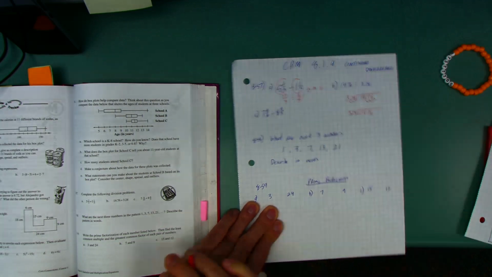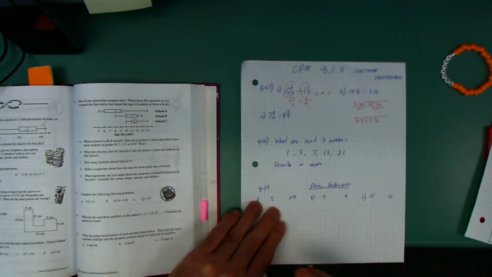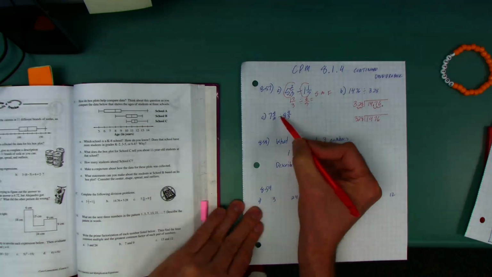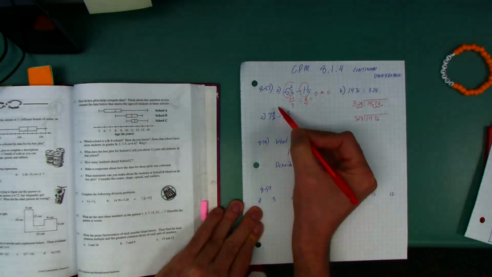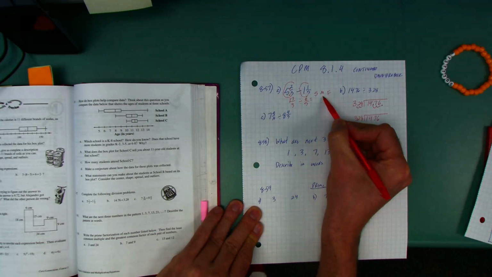Boom. Now I divide. Okay. All right. Go for that. And on this one, you're going to do the same thing as you did with the first one. Use the C method.